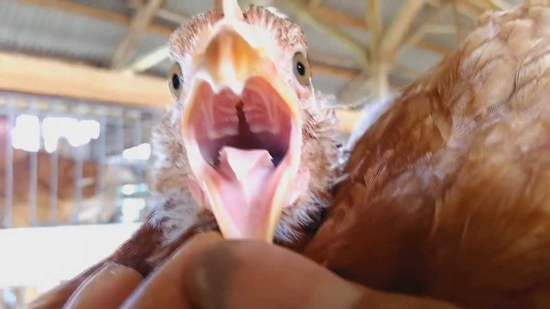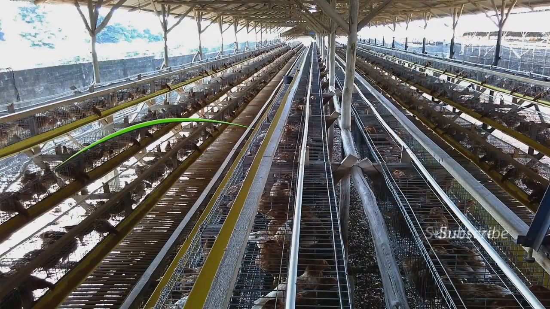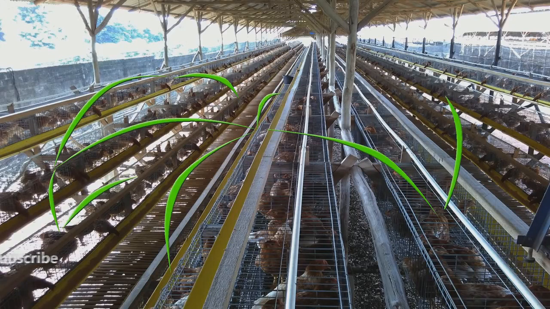Fowlpox manifests itself in two different forms: the dry fowlpox and the wet fowlpox. Under the subtitles dry fowlpox and wet fowlpox, I'm going to discuss first the dry fowlpox, which is a viral infection that affects poultry or chicken skin in non-feathered areas, most commonly the comb, the wattle, the face, and the eyelids.